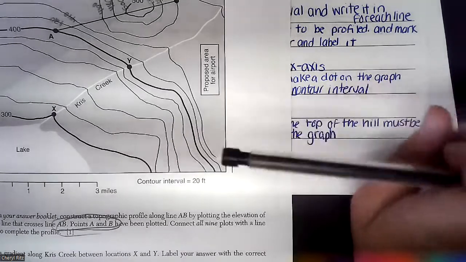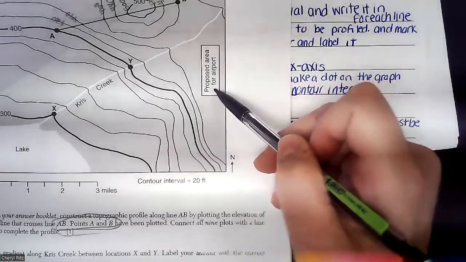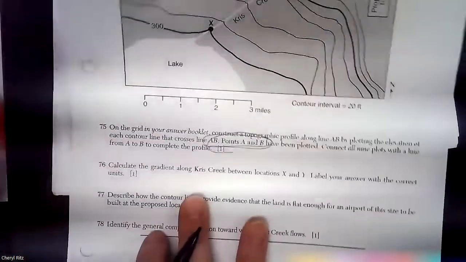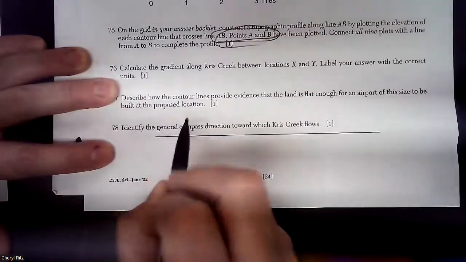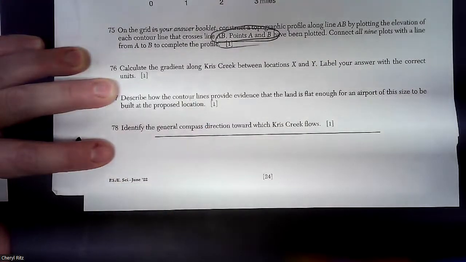These maps are good for showing us flat land, because how do we know that this is a good flat spot? Not because there's no lines, but what about the lines? Right. So to correctly answer this, describe how the contour lines provide clear evidence that the land is flat enough.